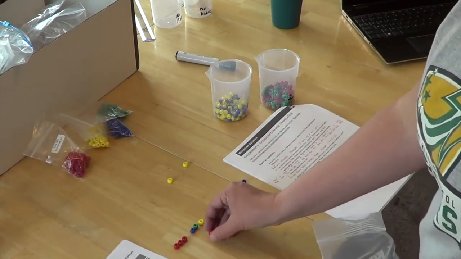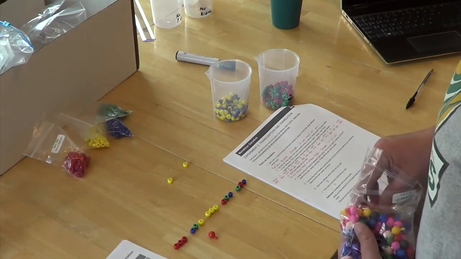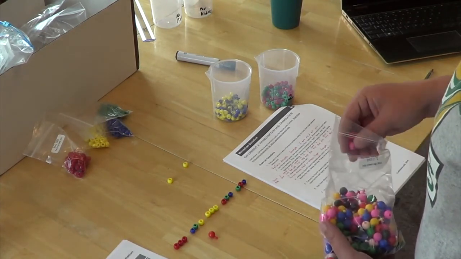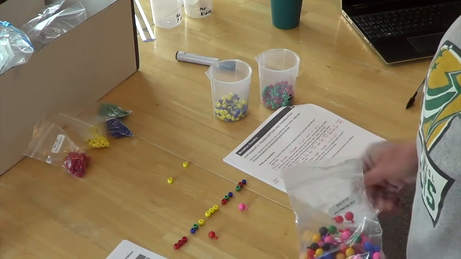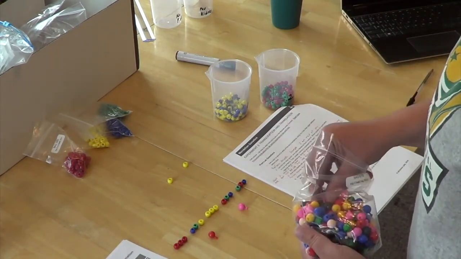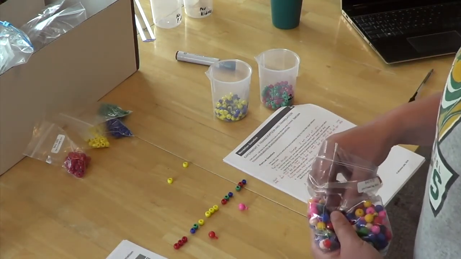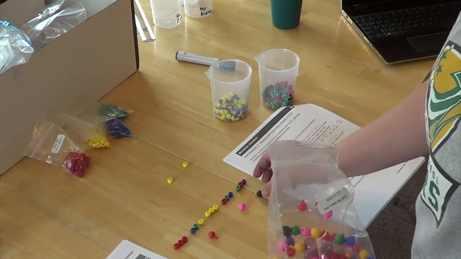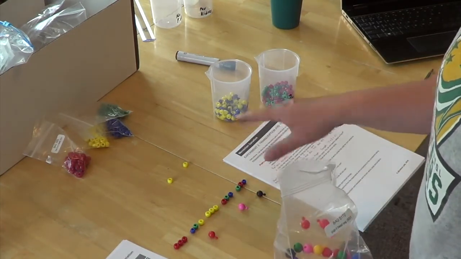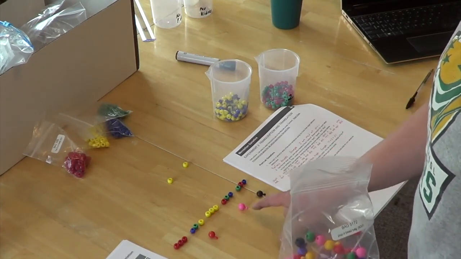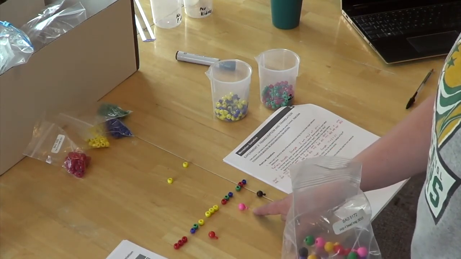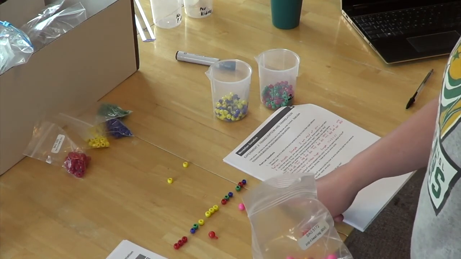So each one of these is going to get a poppet bead, and the color really doesn't matter. You can put different colors for different nucleotide codes. For instance, I is red, my A is pink, my M is black.